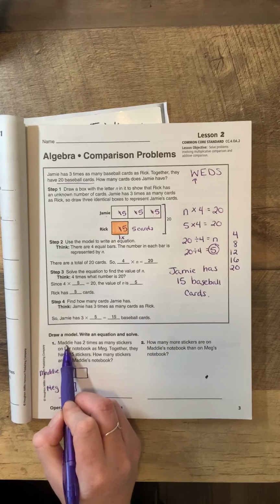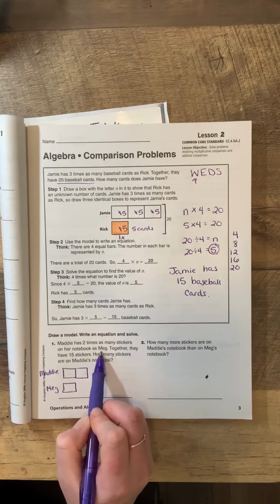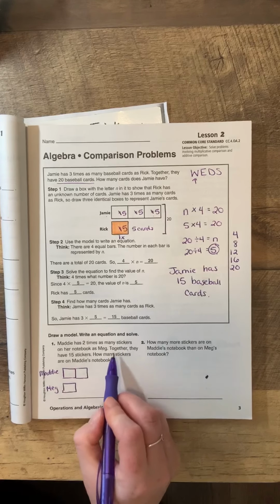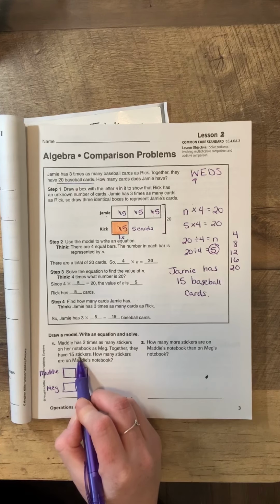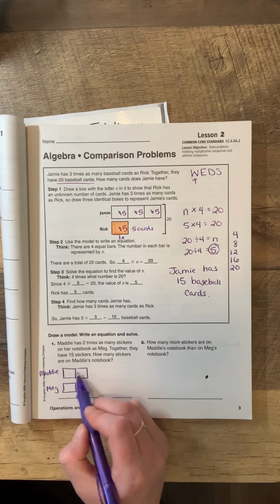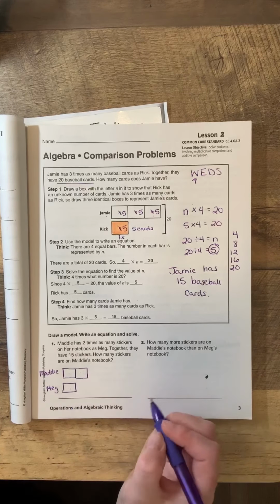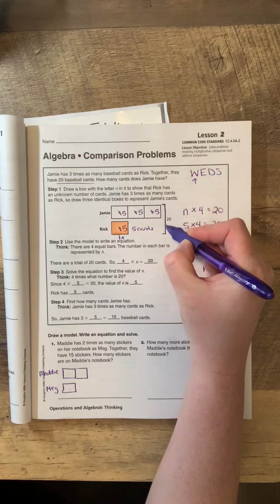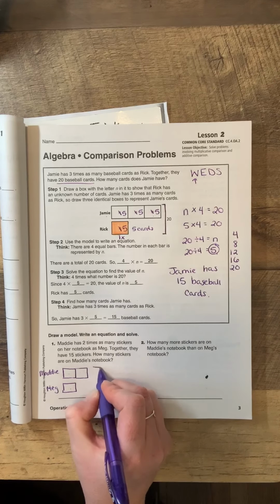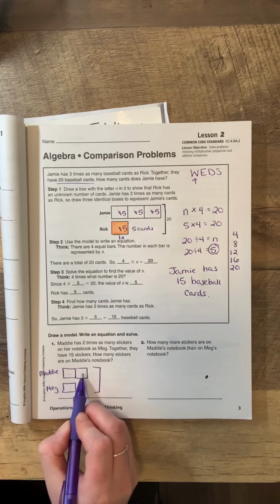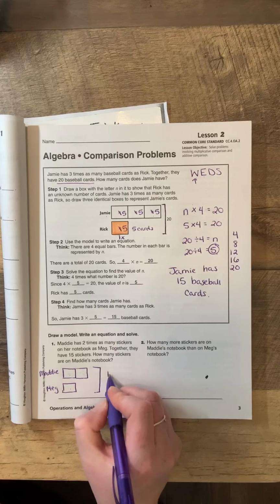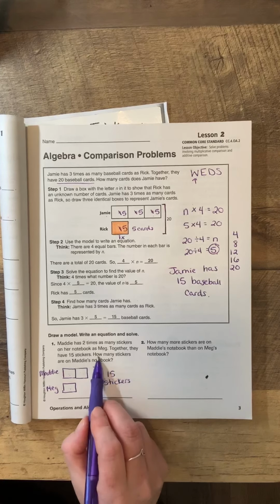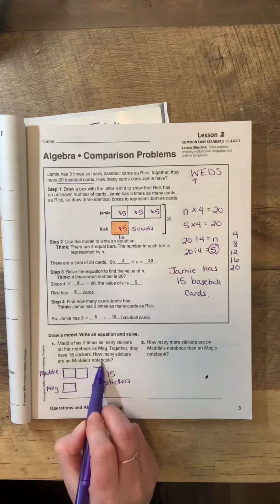Well, if the word problem says Maddie has 2 times as many as Meg, then her bar is going to be longer than Meg's. Together they have 15 stickers. Well, how do I show that together all 3 of these boxes equal 15? Oh yeah, I can do a bracket just like up here. This box plus this box plus this box equals 15 stickers.